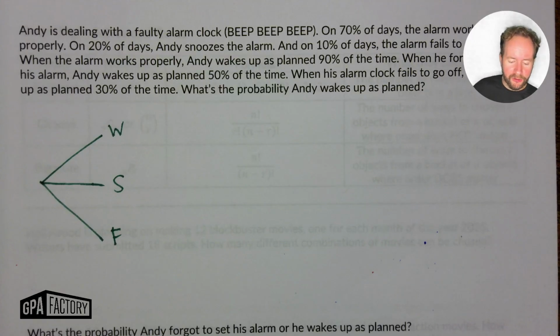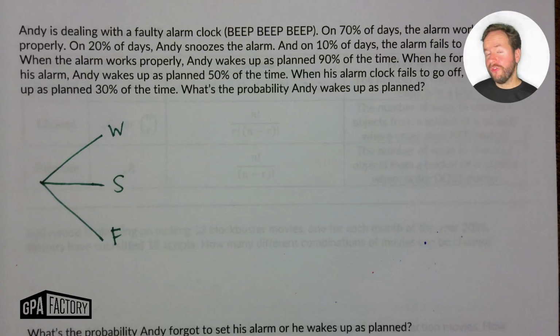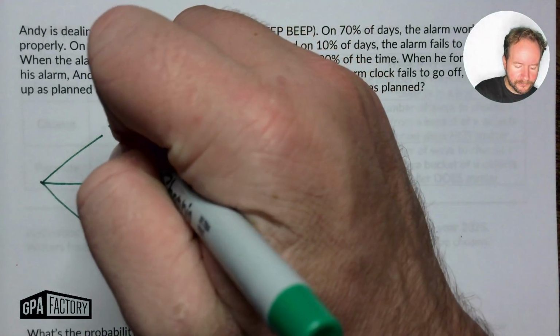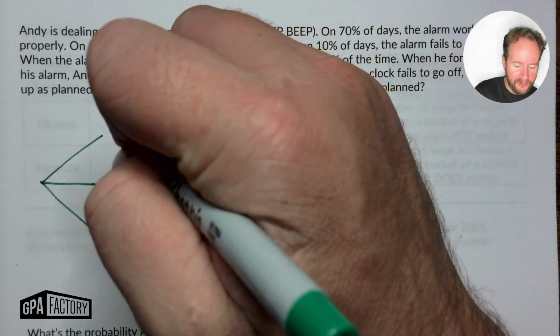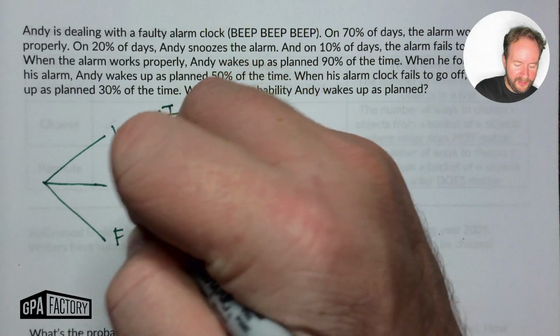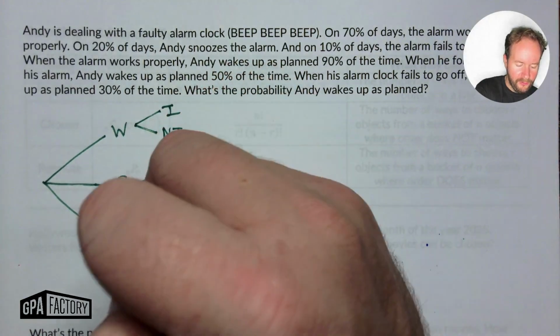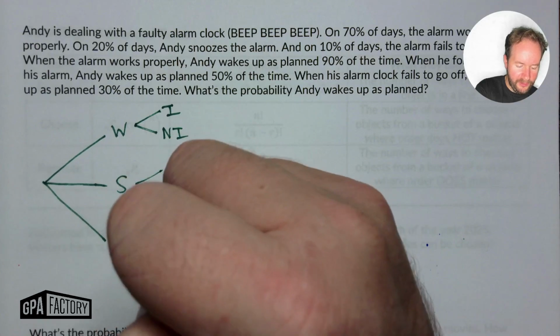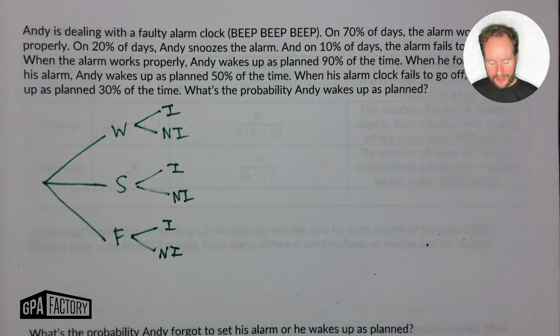Let's see, what's a good letter to use for woke up as planned? Let's say I for intended. I don't want to use P because P is what we usually use for probability. Let's say I for woke up as intended, and then didn't wake up as intended. Woke up as intended, didn't wake up as intended. So there's my tree. Every node is labeled. Now it's time to go with some probabilities.